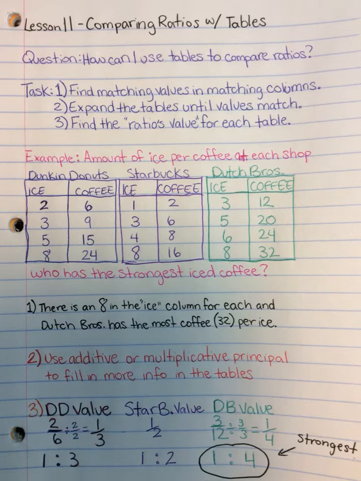So you know as well as I do that if we're looking at Dunkin' Donuts and Dutch Bros, and we're looking at 3 to 12, and 3 to 9, because the 3's match, the 12 is bigger than the 9. So Dutch Bros has the strongest coffee. Now, there's another way we could have done that.